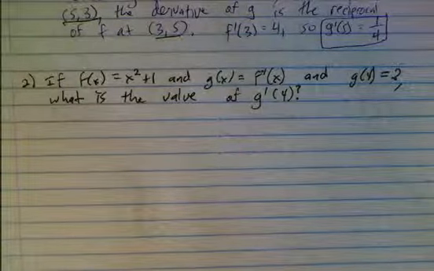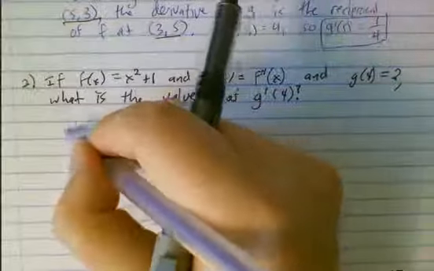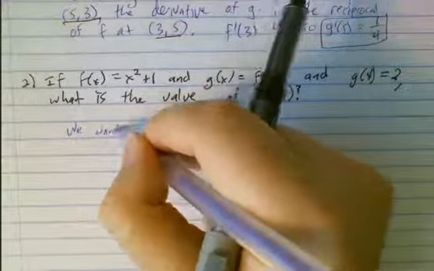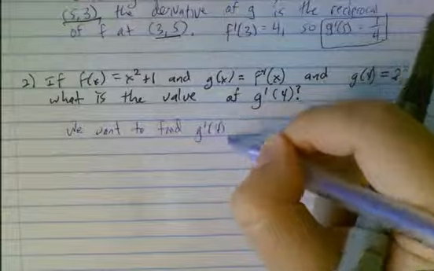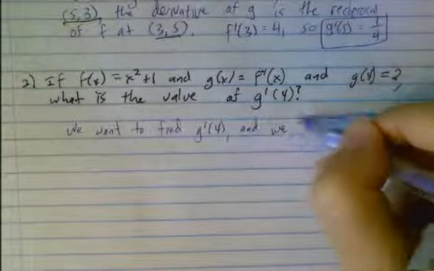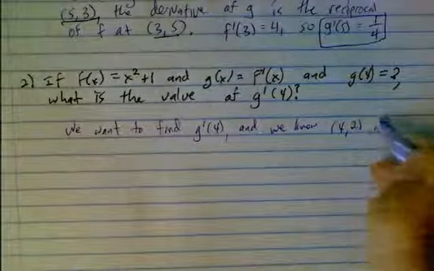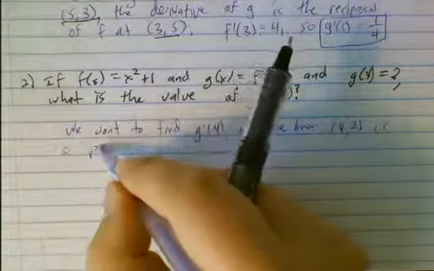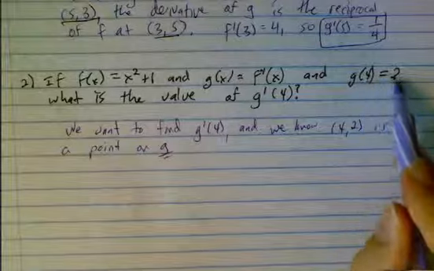So here's our logic. We want to find g prime of 4, and we know (4, 2) is a point on g. X is 4, y is 2.